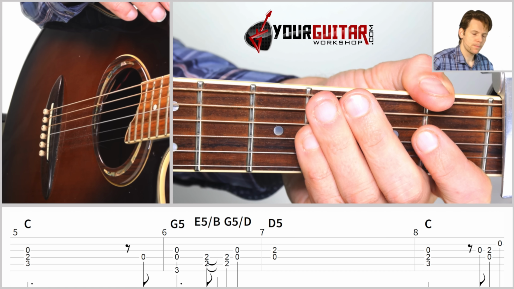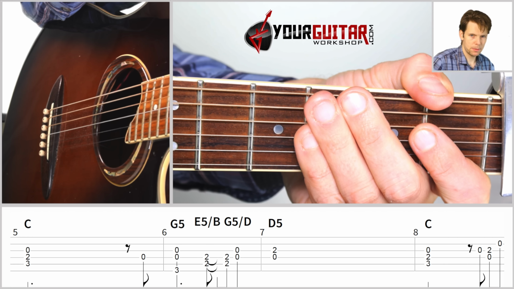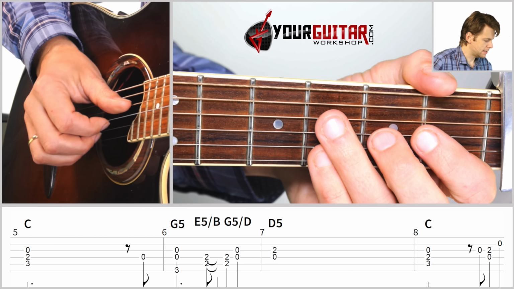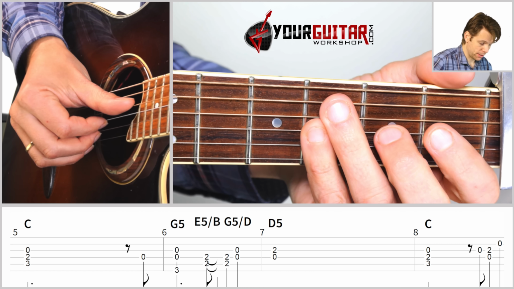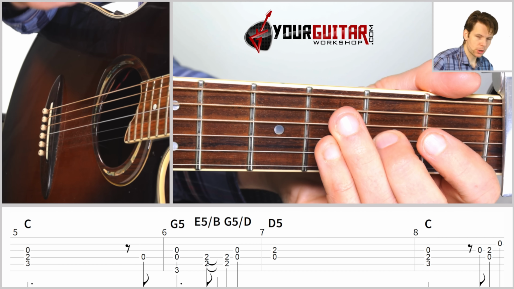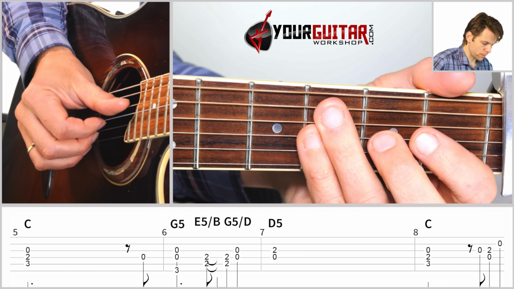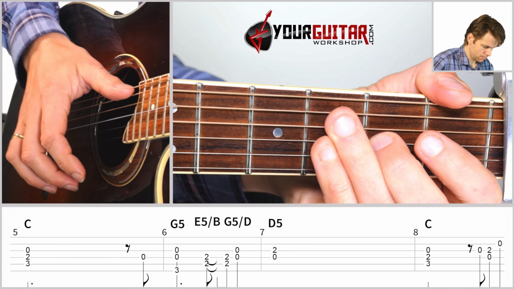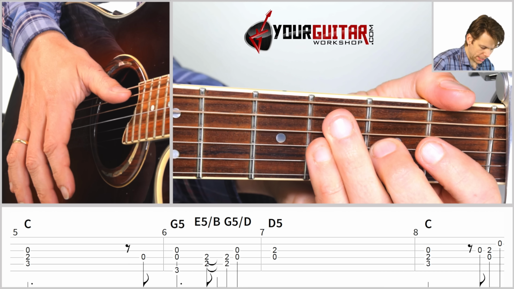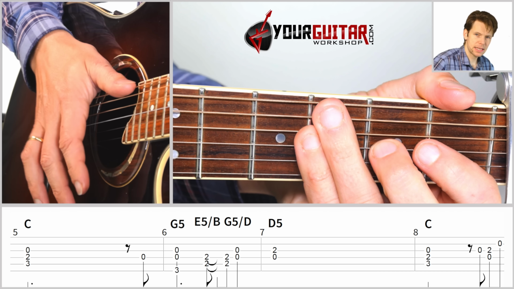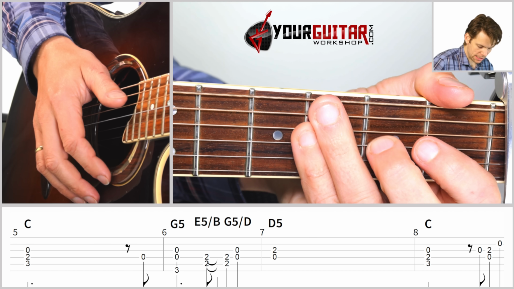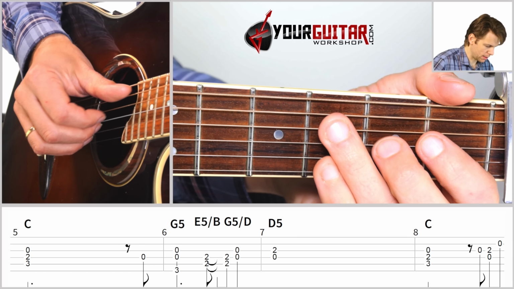Now the third bar is a tiny bit different because that D5, you play the D5 and you have that percussive pattern, and that would normally be. But instead of the last one being a slap with your thumb, the last one is actually also a thump. So like this.